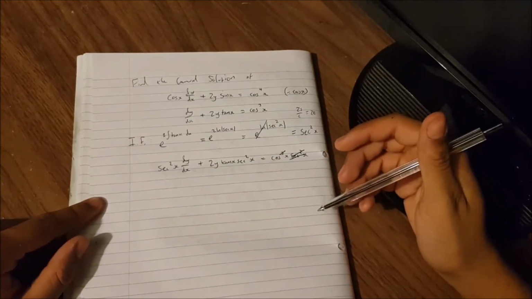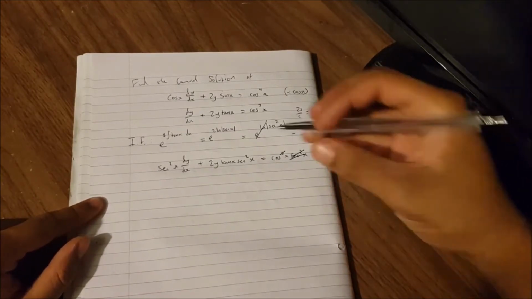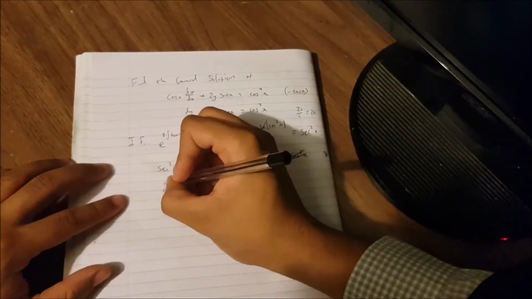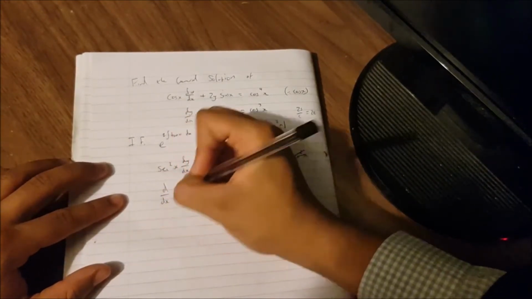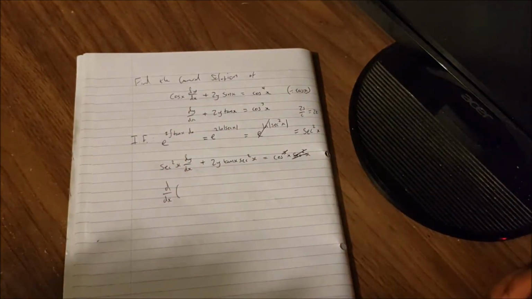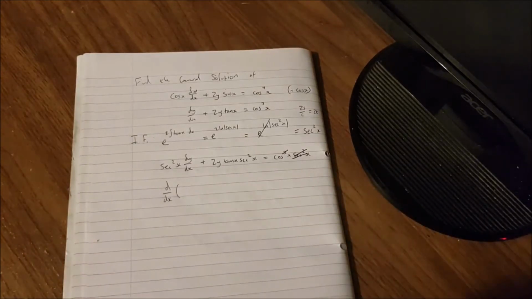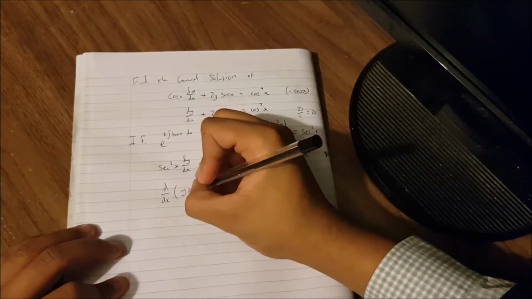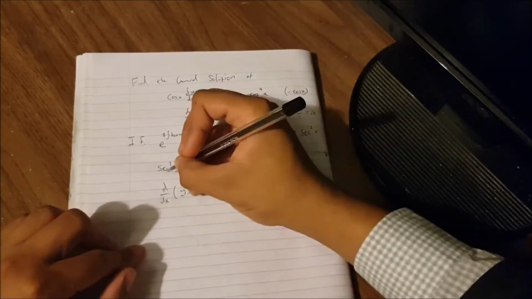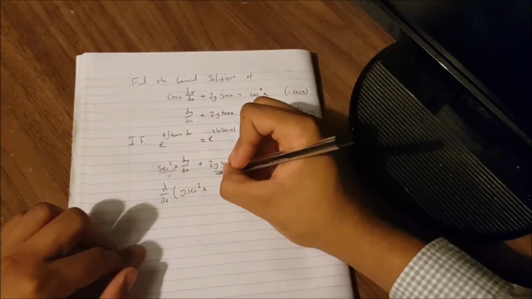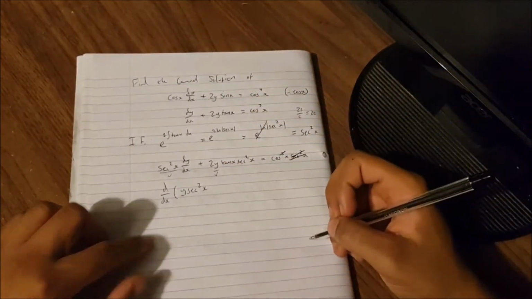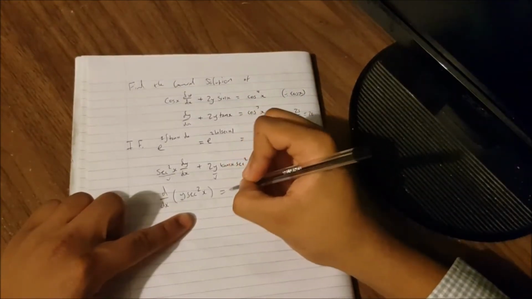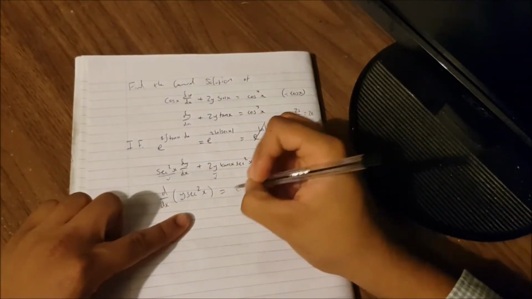So now what we're going to be doing is setting your derivative up. So your derivative is going to be y sec squared x. So sec squared x is your u, y is always going to be your v. It's equal to cos x.